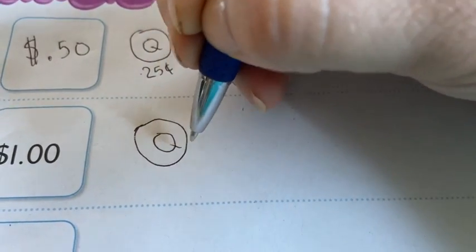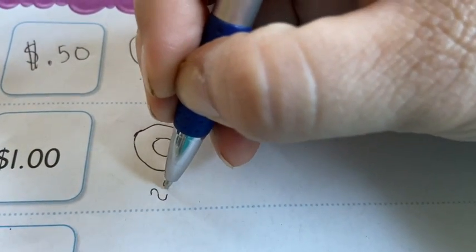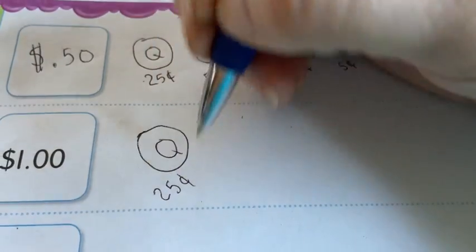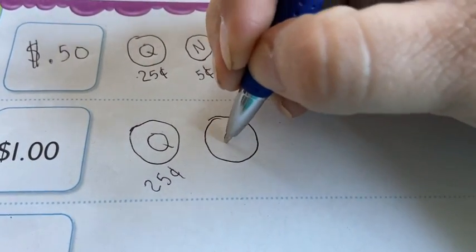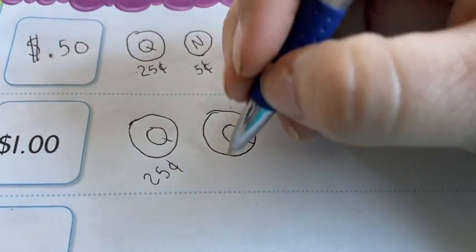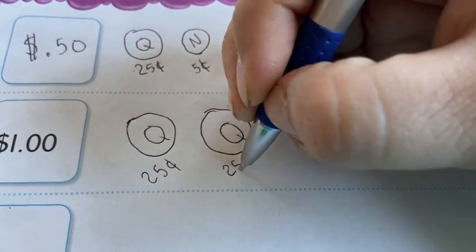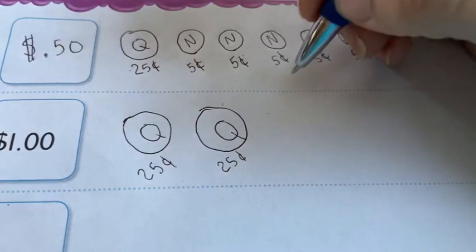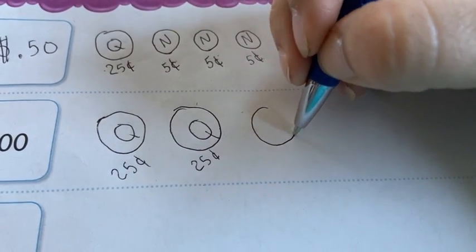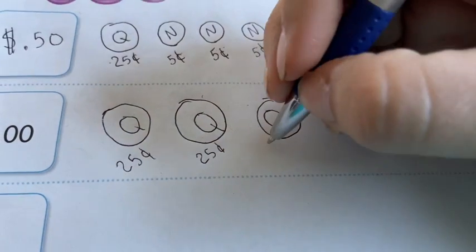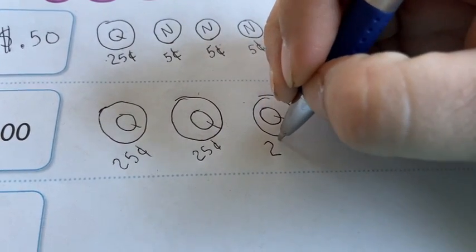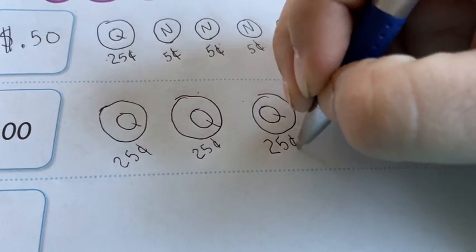1, that's 25. 2, there's another 25. There's a third 25.